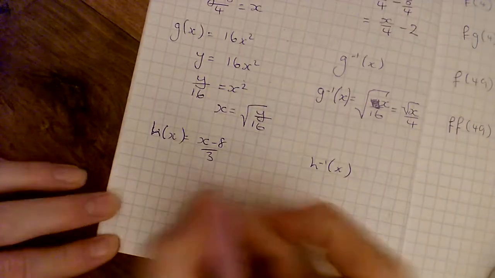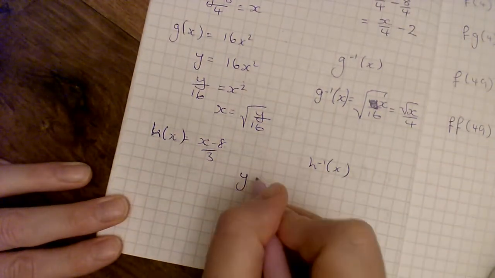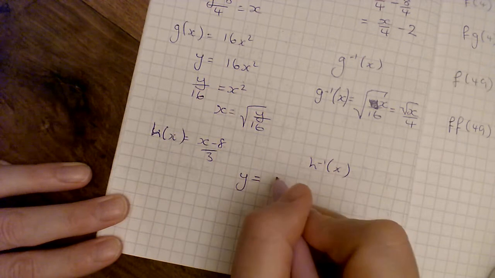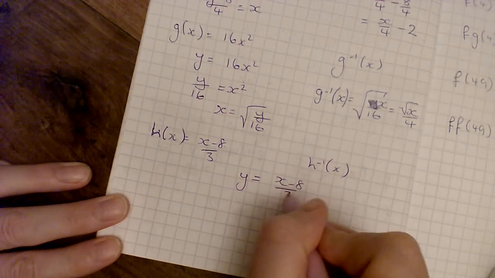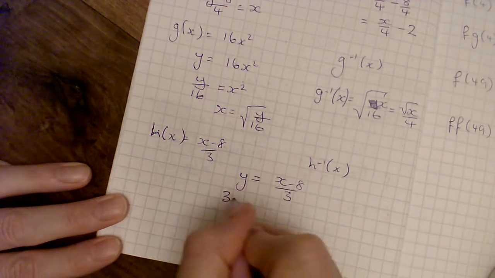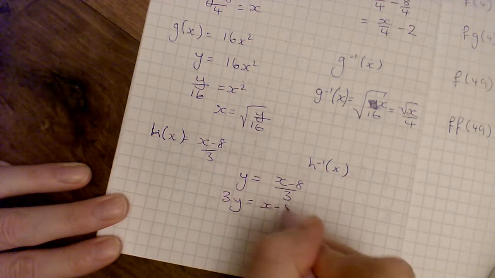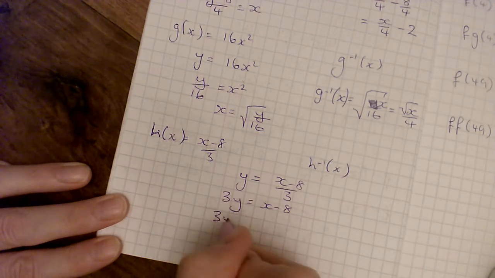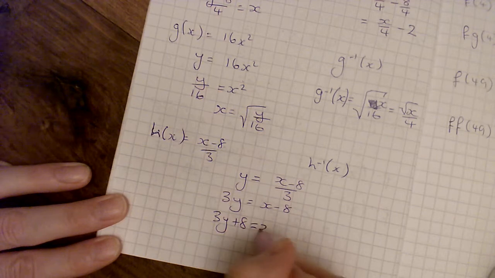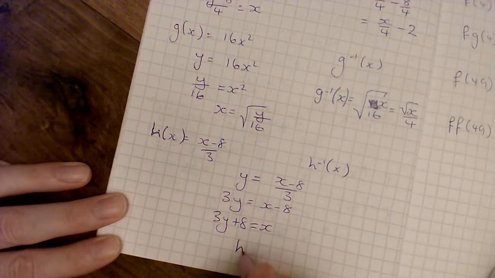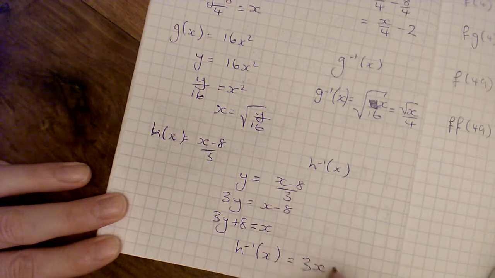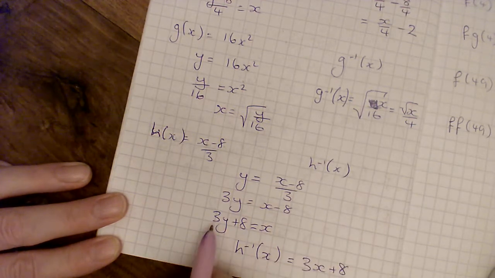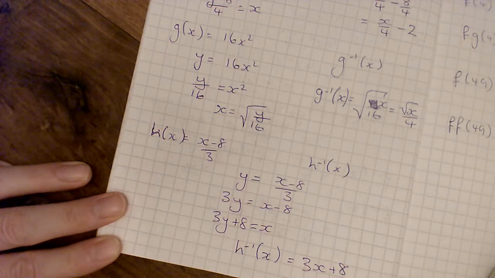Last one, so we've got y equals x minus 8 over 3. So take the 3 over, so 3y equals x minus 8. Take 8 over, 3y plus 8 equals x. So the inverse function, h minus 1 of x, is just equal to 3x plus 8. There's your inverse, so you just change the y into an x, and that's your inverse function sorted.